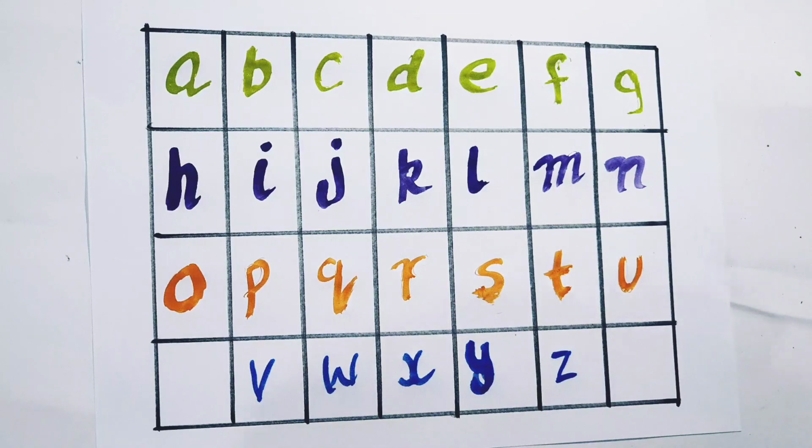So kids, what did we learn today? We learned about yellow color, purple color, orange color and blue color. A, B, C, D, E, F, G, H, I, J, K, L, M, N, O, P, Q, R, S, T, U, V, W, X, Y, and Z.